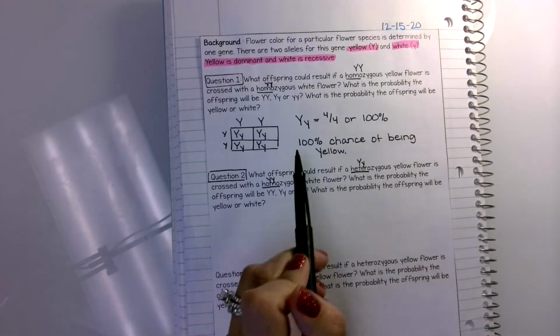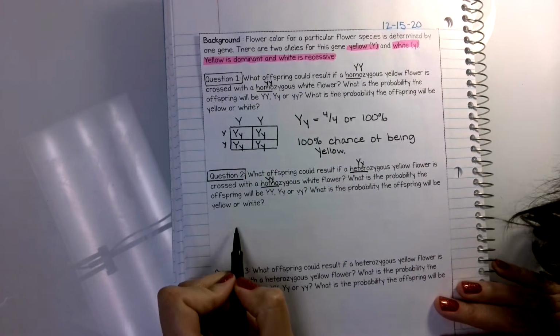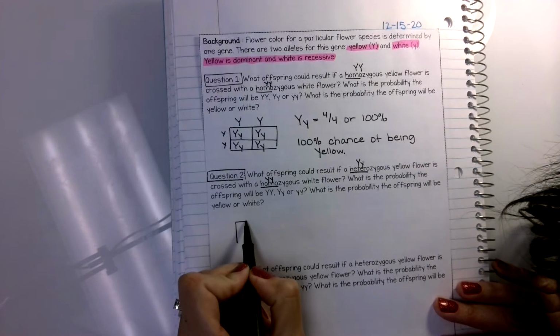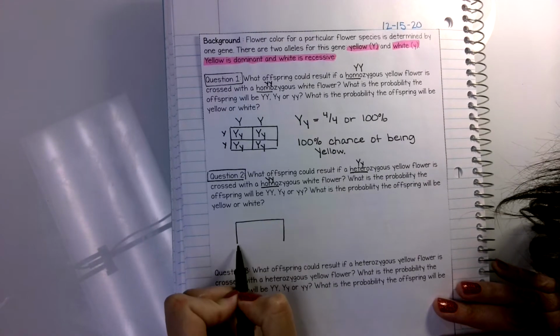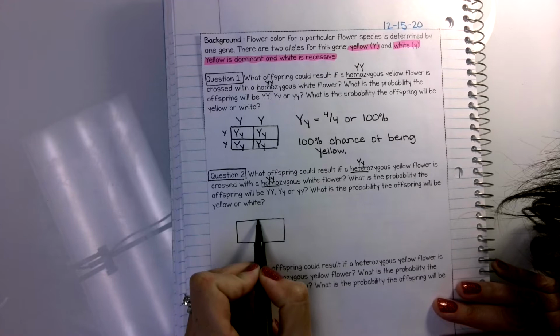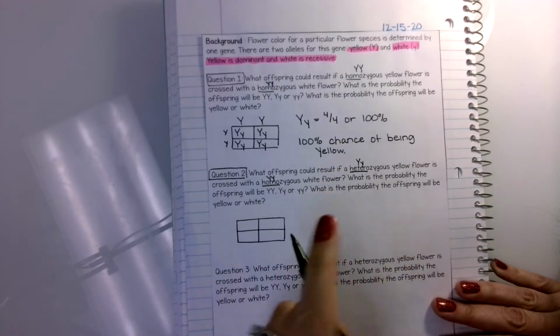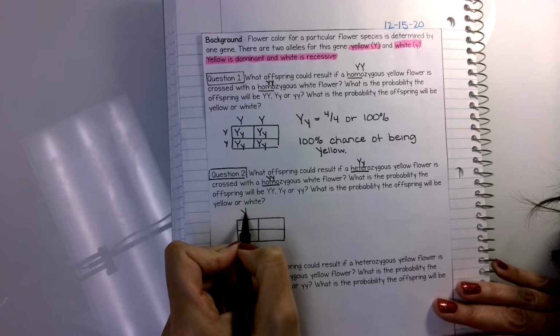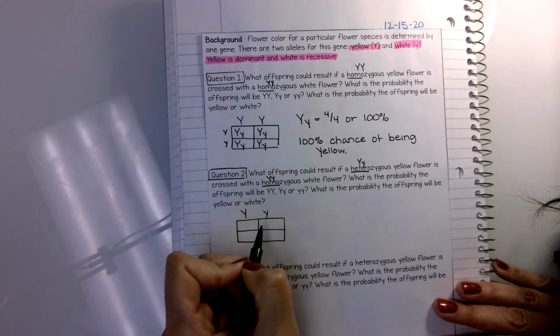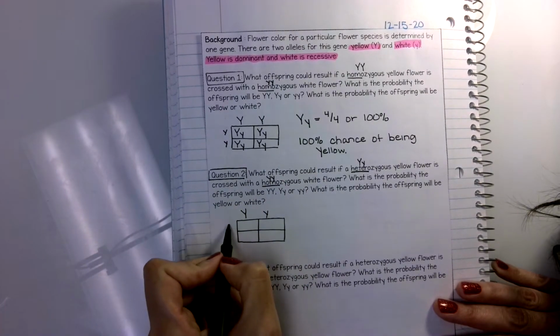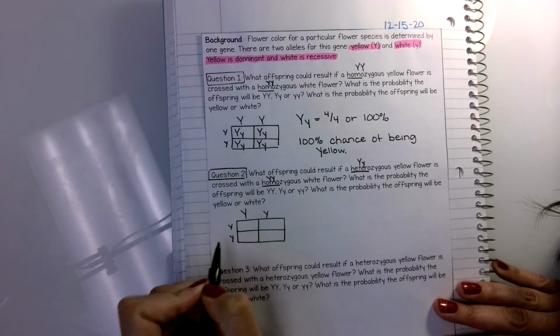Okay, what's the probability of what it would be, and what's the probability that it would be yellow or white? So same thing like what we did with this one. So go ahead and make your box. Okay, put your first one along the top, so capital Y, lowercase y, and then lowercase, lowercase.